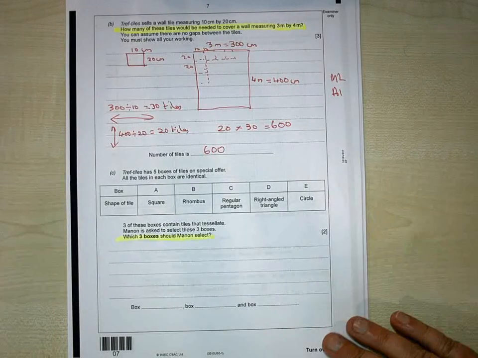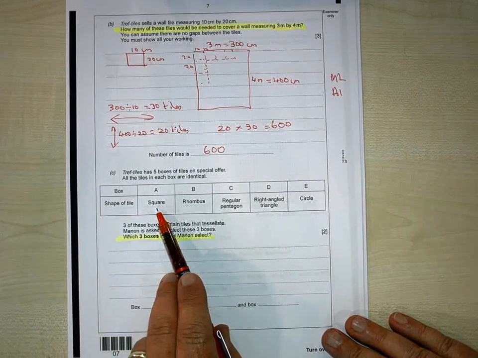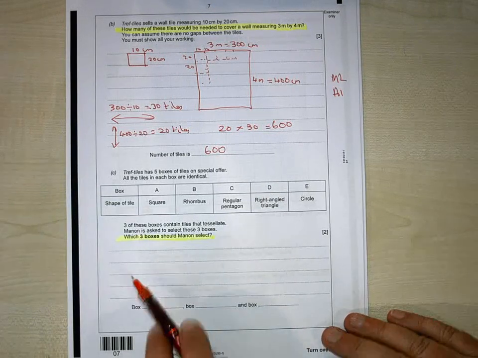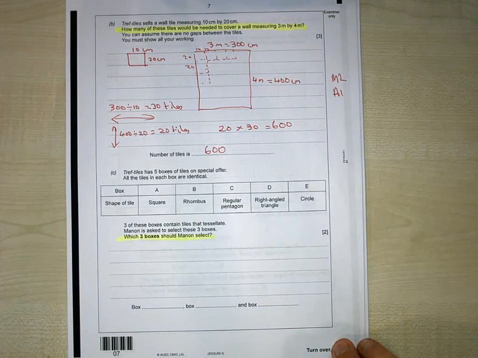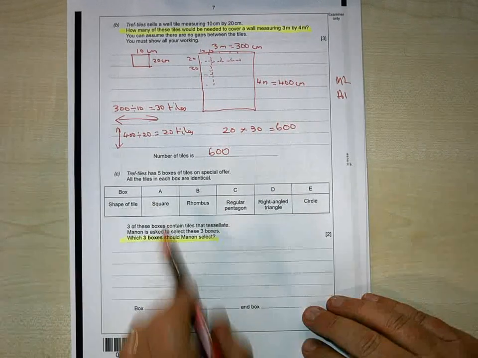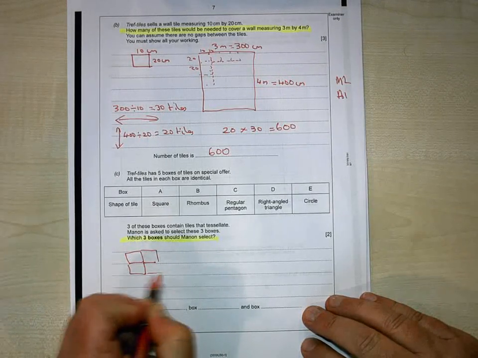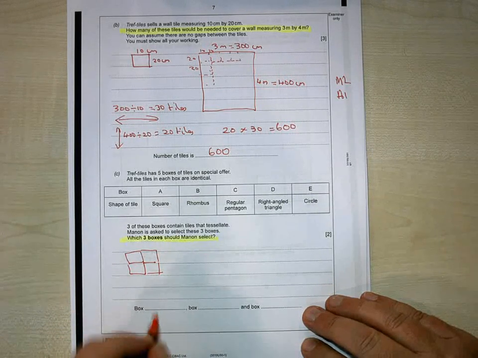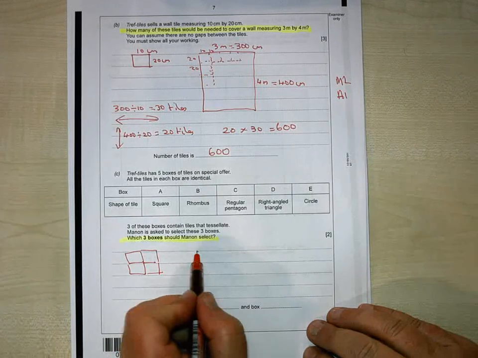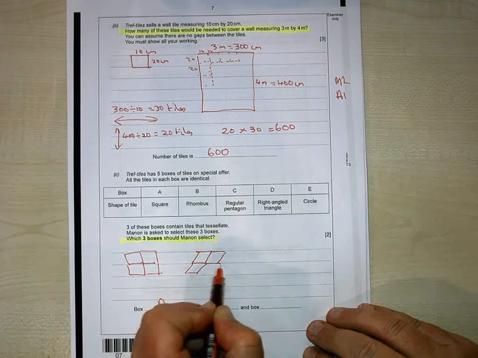So tessellation means that if you put a number of those together, they will all fit perfectly to cover around a point. So if you look at the tiles on the floor, which are rectangles, they tessellate because there are no gaps. So a square will tessellate. Yeah, if I draw squares, they're going to tessellate. So box A will tessellate. A rhombus is a squashed square. It's a square that looks like that. They also tessellate.